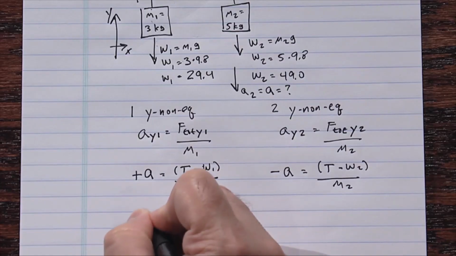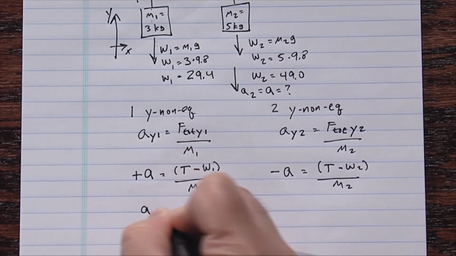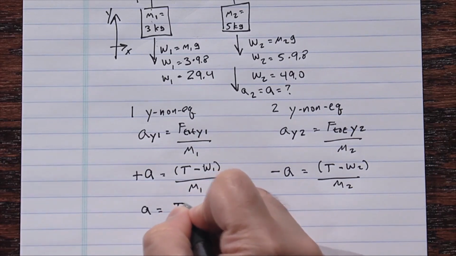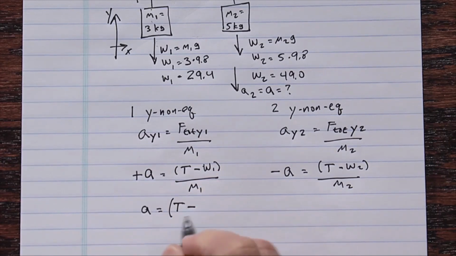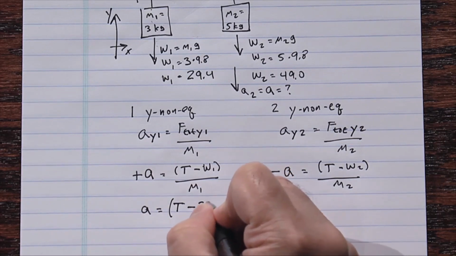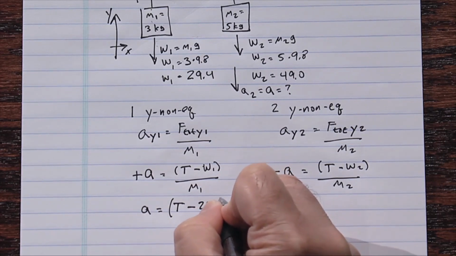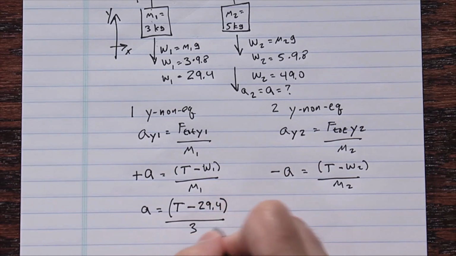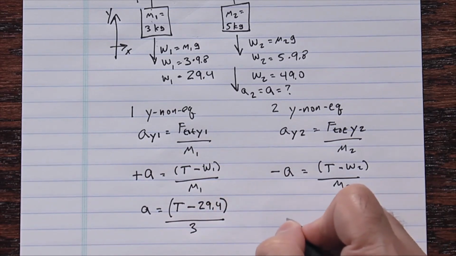Carrying on, we have acceleration is equal to tension minus weight 1, where weight 1 was 29.4 newtons, divided by mass 1 of 3 kilograms.